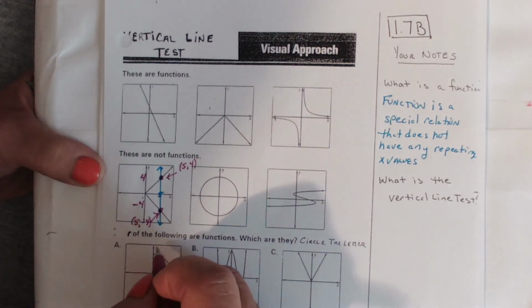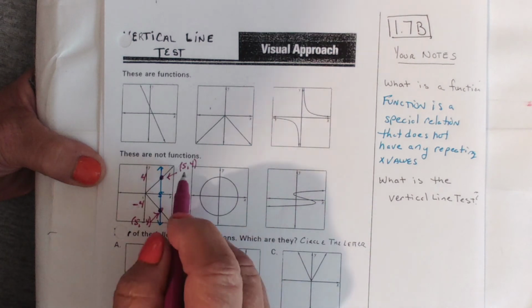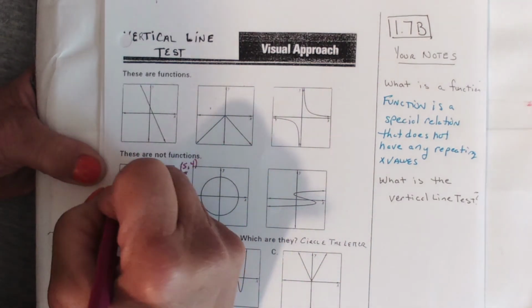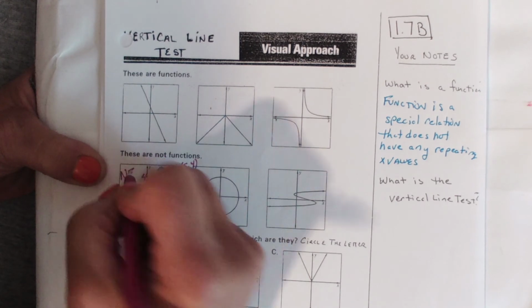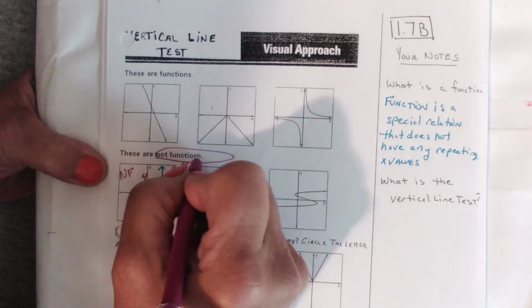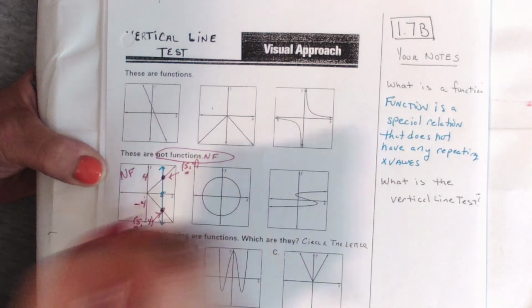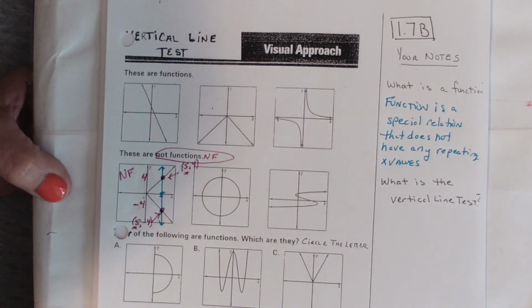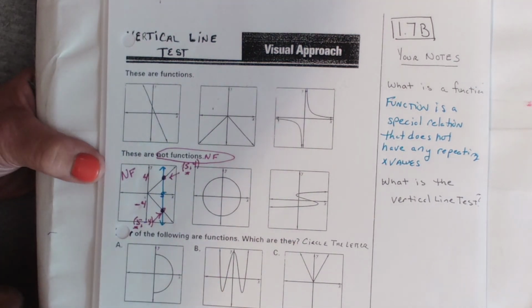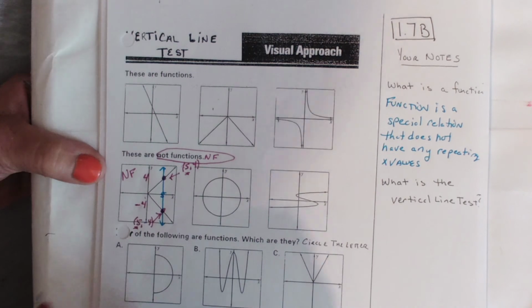So, what does that mean? Well, look, we have repeating x values. I'm going to abbreviate this, this is not a function, as NF. Okay, that's not a function because we have repeating x values.